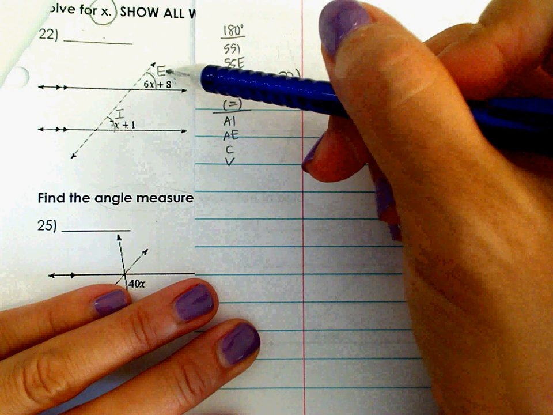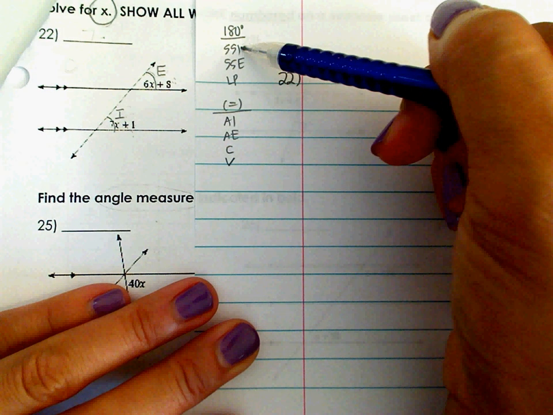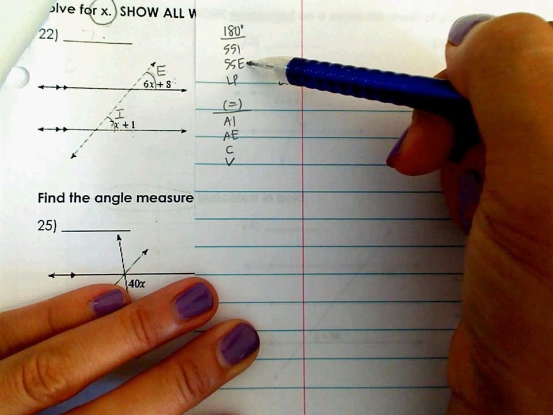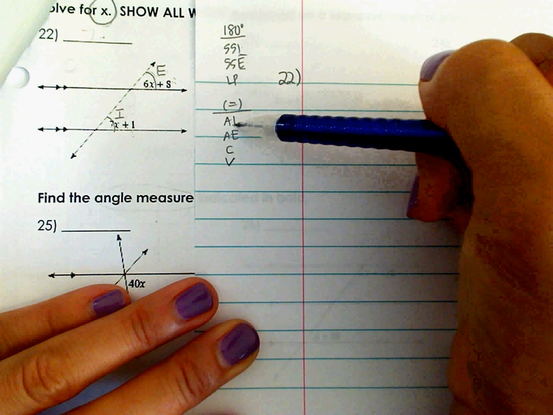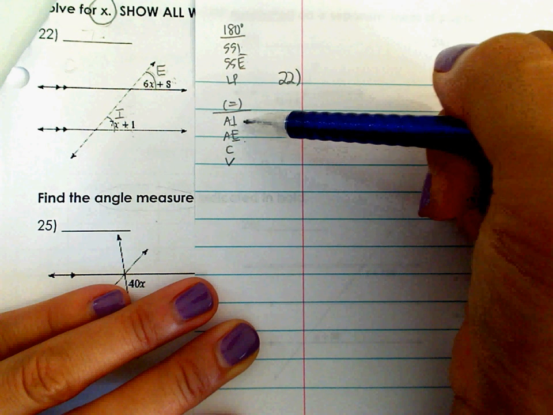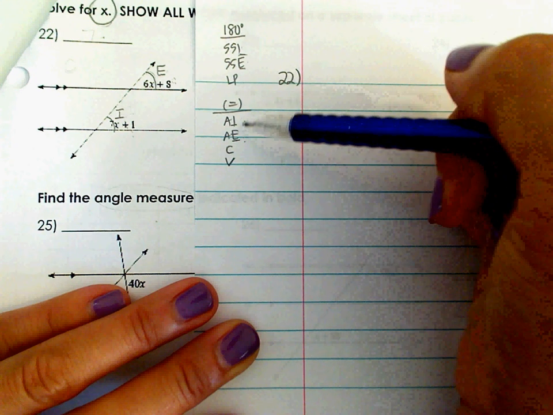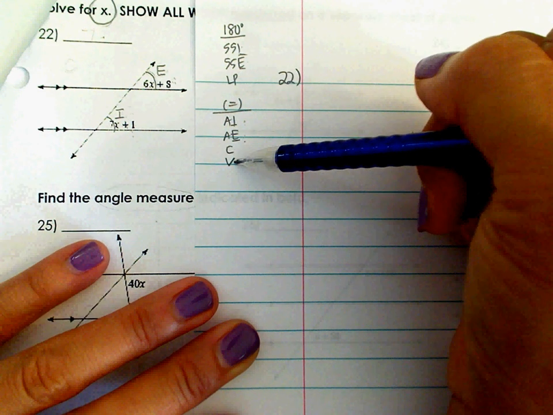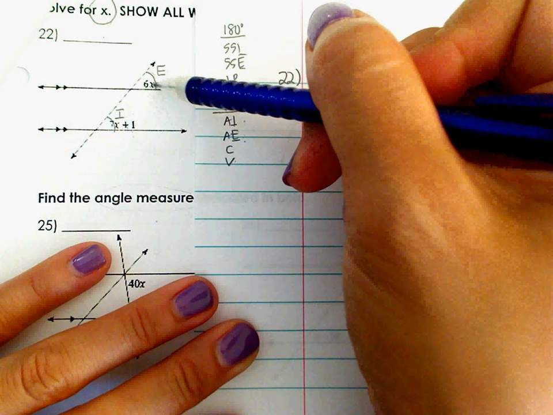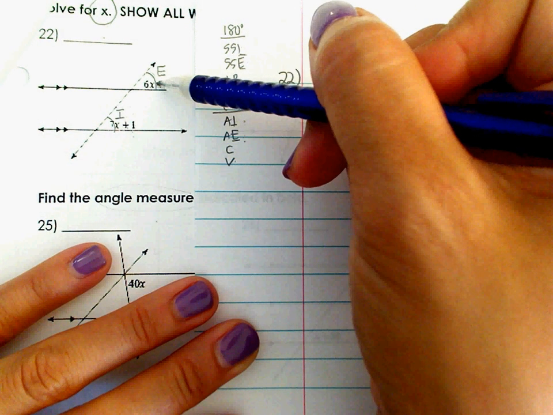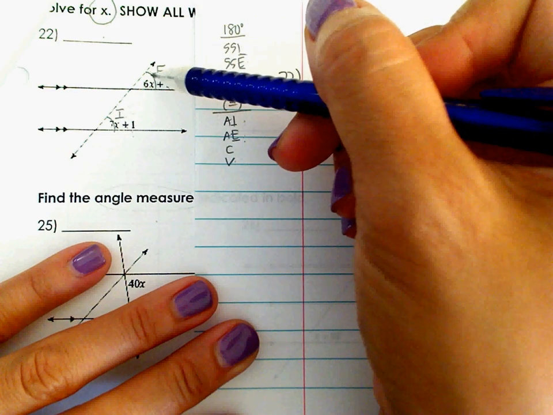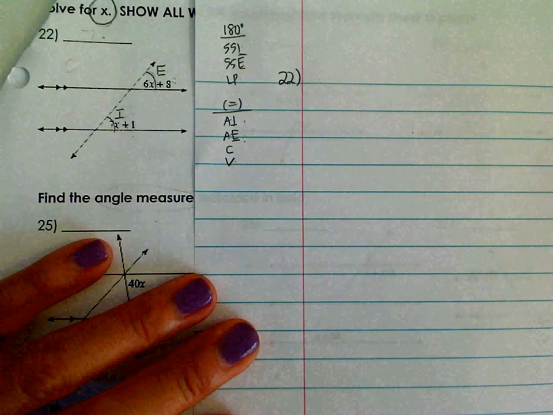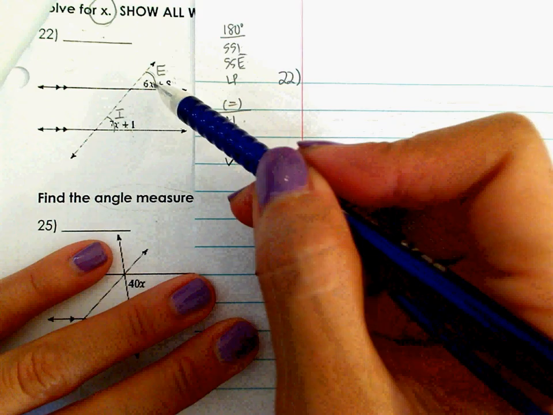Well, if one's in the exterior and one's in the interior, it can't be this one because that means they're both in the interior. Can't be this one because that means they're both in the exterior, based on the letters, okay? And here and here, it can't be either of these because they can only be these names if they're both in the interior or both in the exterior. So we're left with linear pair, corresponding, or vertical. The reason they're corresponding is because one's in the interior, one's in the exterior. And the other reason is because they are on the same side of the transversal and at different parallel lines. That's the important part. They're in corresponding positions at different locations.